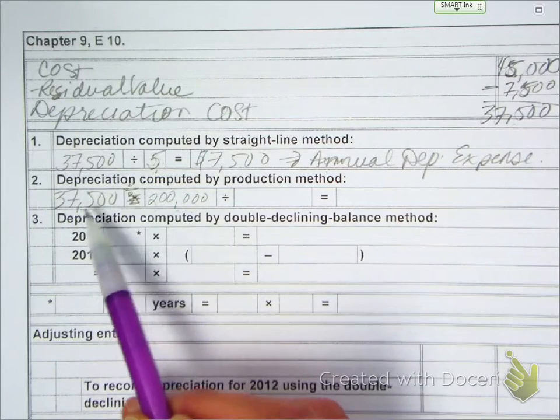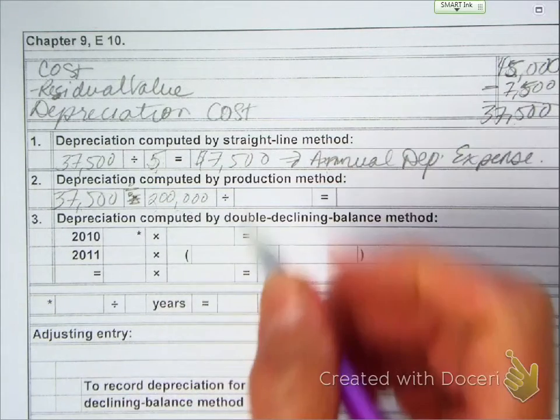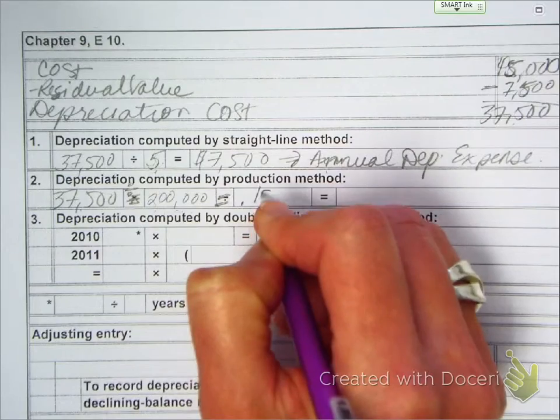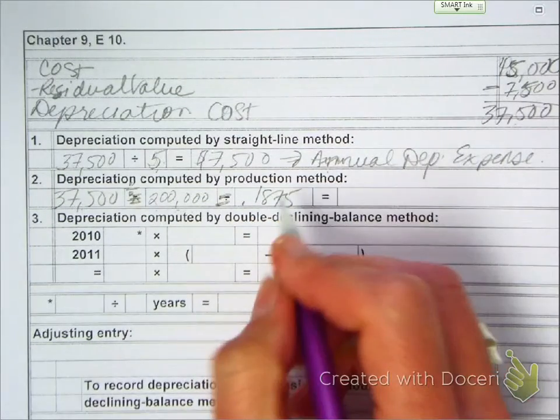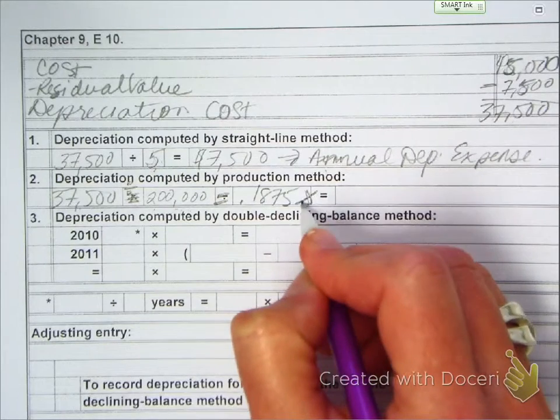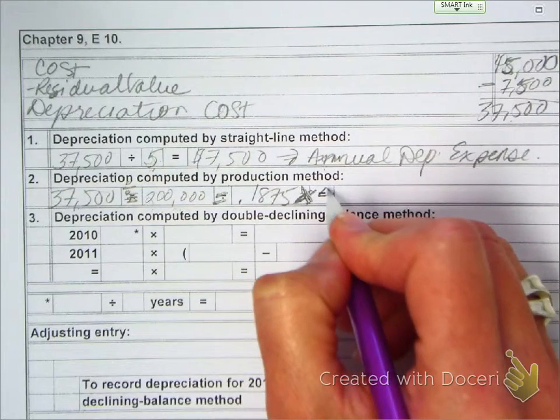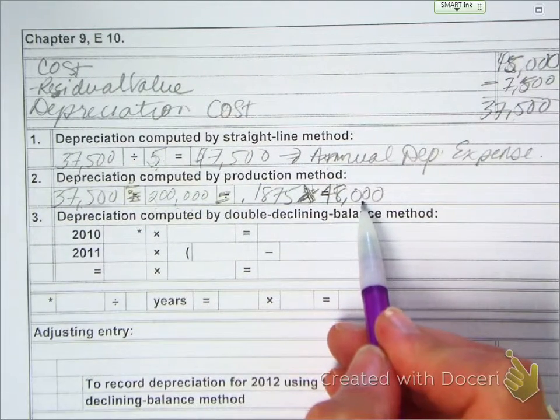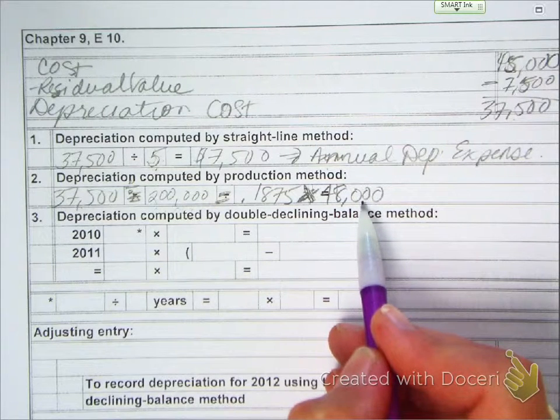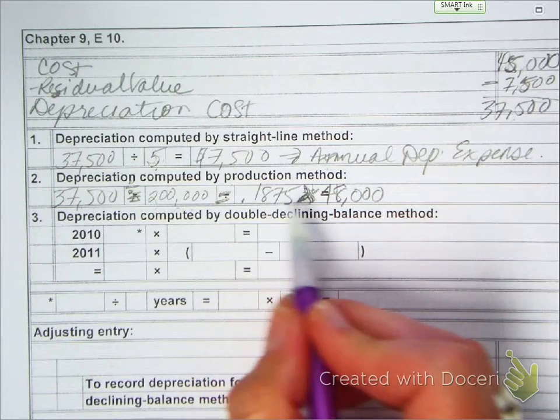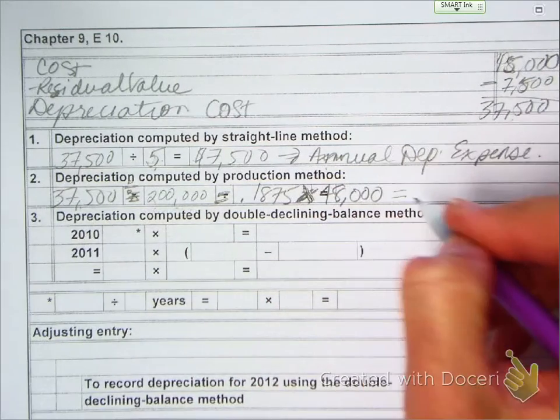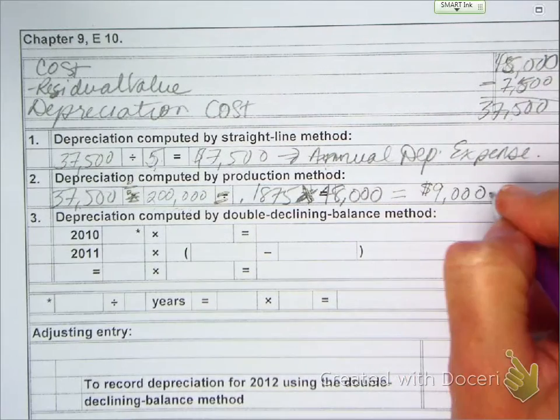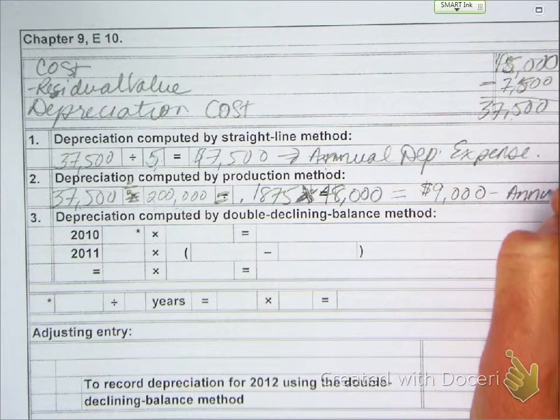So we take our 37,500, divide it by the 200,000 miles, and we get a factor of 0.1875. We then apply that factor and multiply it by the actual miles that our truck was used for in that particular year. In 2012, the problem tells us that our truck was used for 48,000 miles. So we multiply that factor by the 48,000 miles, and we get a total depreciation for that particular year of $9,000. So that's the annual depreciation for that year.